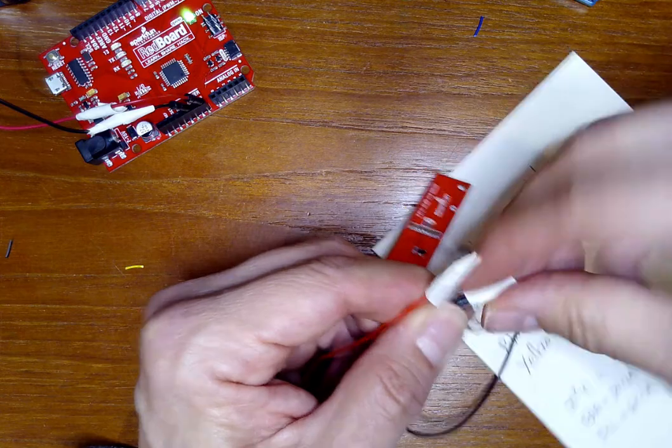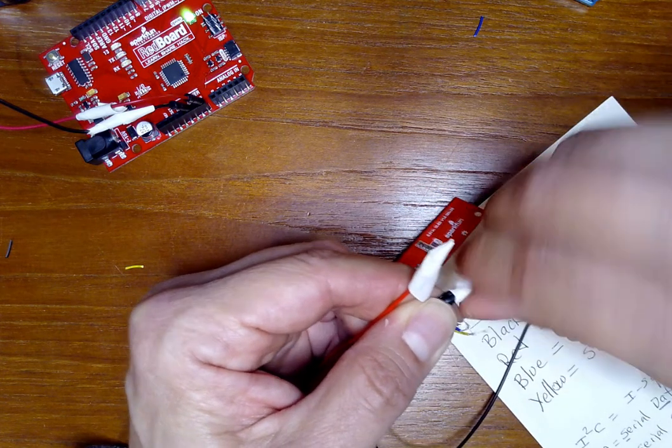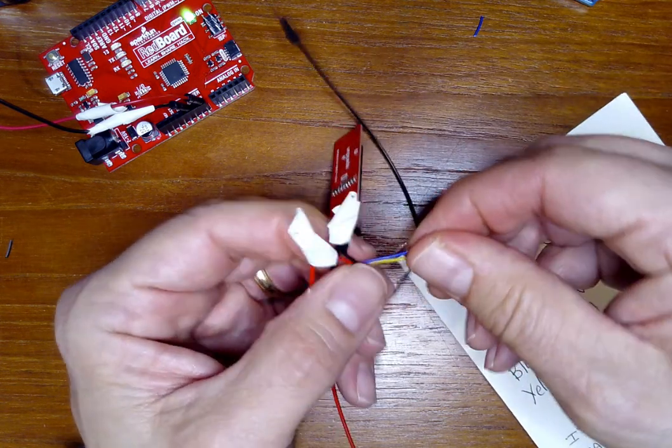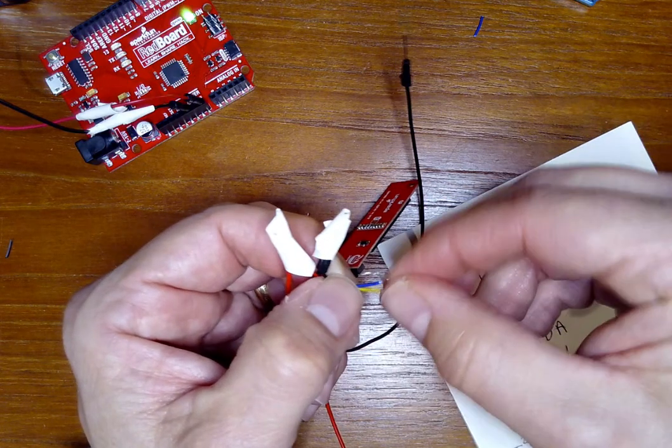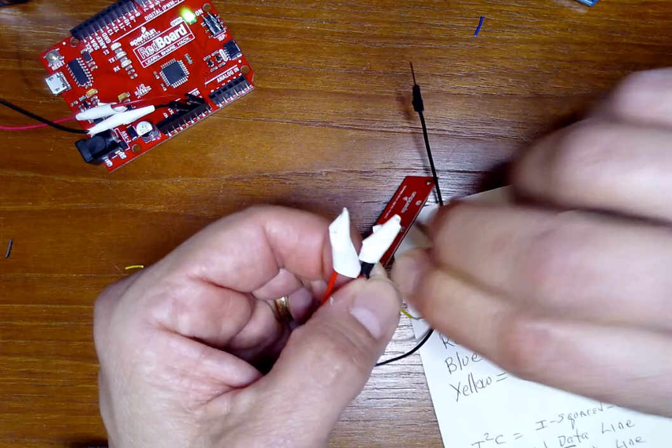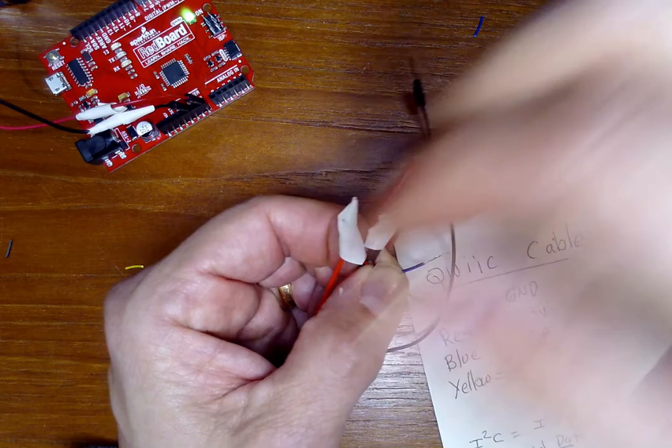Put the tape on there to prevent these from connecting to each other and shorting. We don't want that to happen. Okay, now the blue wire, which is our SDA, our serial data line.